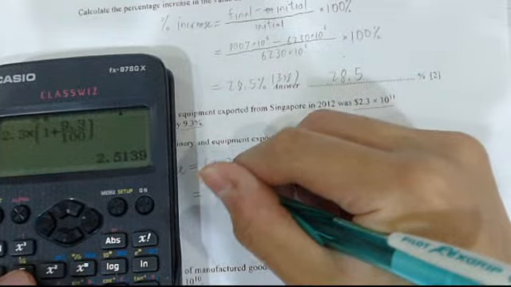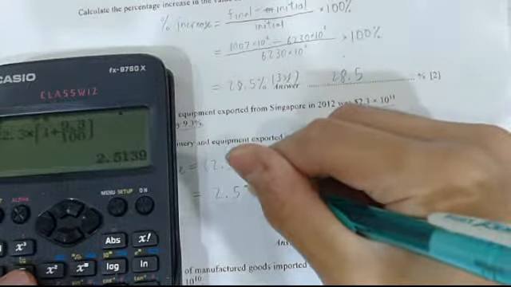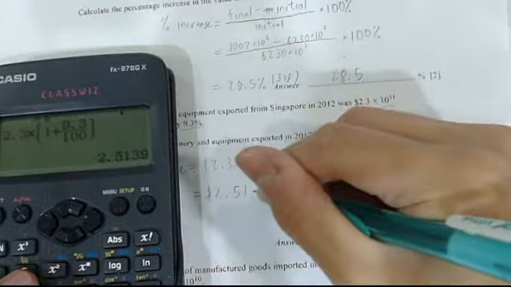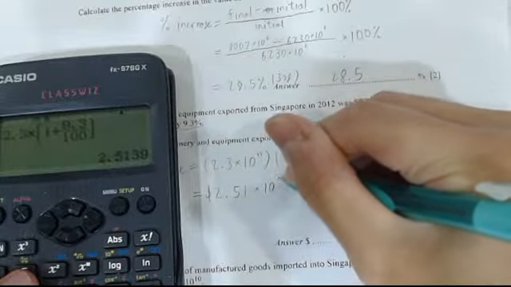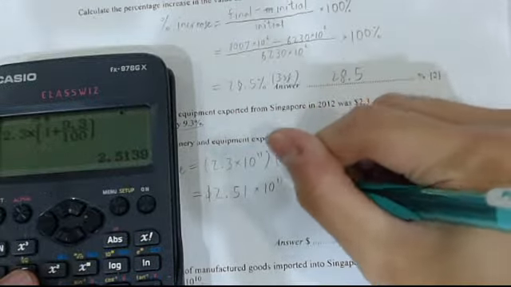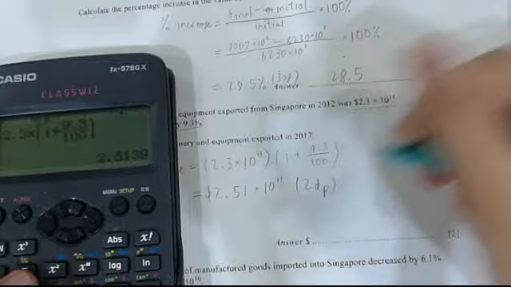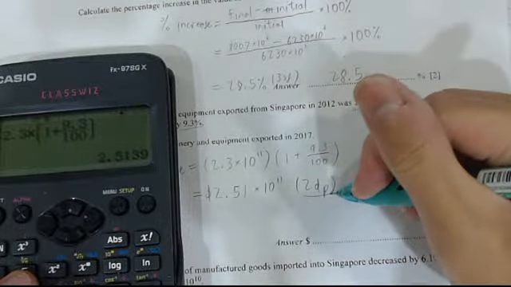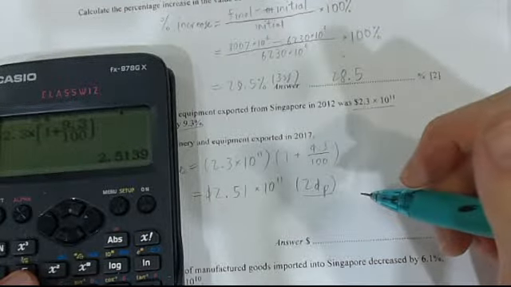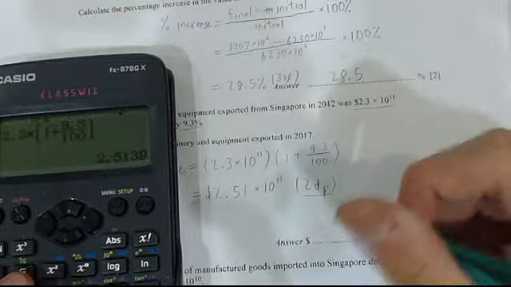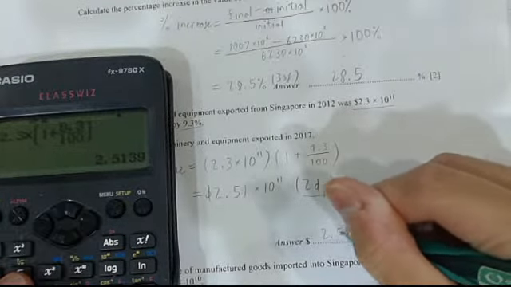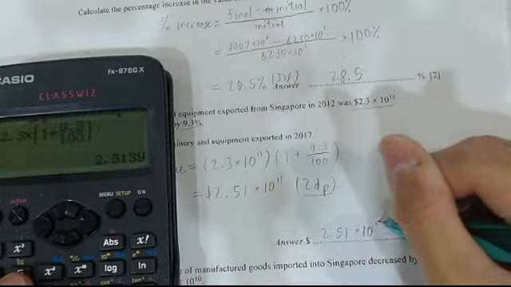So I'm just going to write 2.51, dollar sign. And don't forget, dollar is 2DP. So it's 2DP, not 3SF. Not 3SF, I repeat, not 3SF. So that's 2.51 times 10 to the 11.